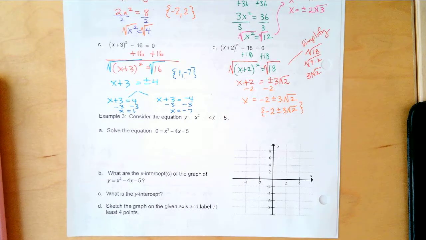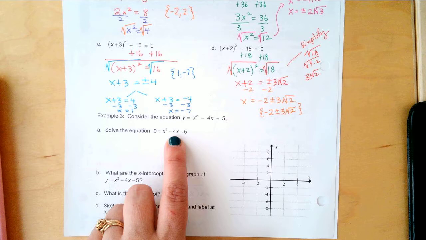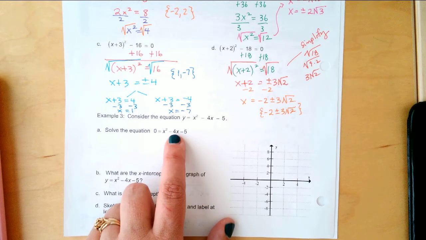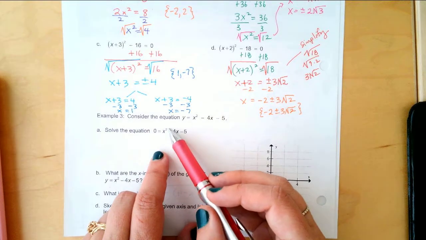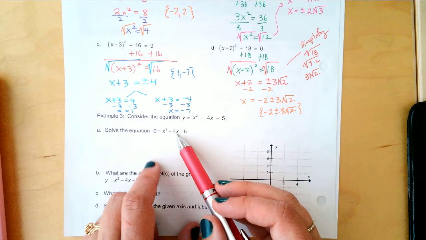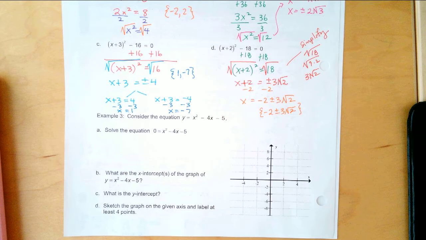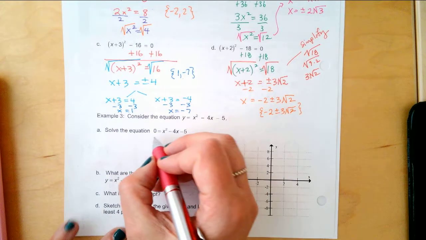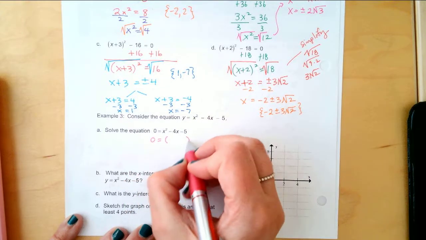Could you use the square root method here? In fact, you cannot. The reason why you can't is because you have a 4x in the middle. You can't use the square root method unless you can isolate that square. And if we were to move the 4x over, we would be taking the square root of x. That's not going to help us solve for x. So the easiest way to solve this is going to be to factor.